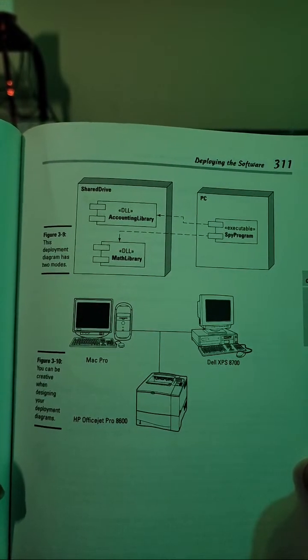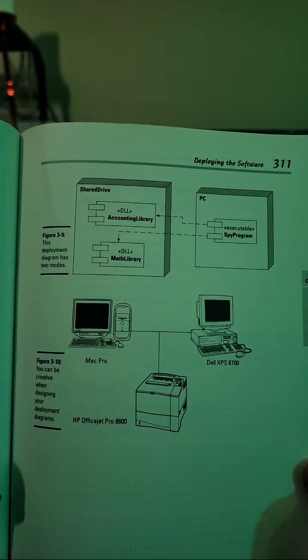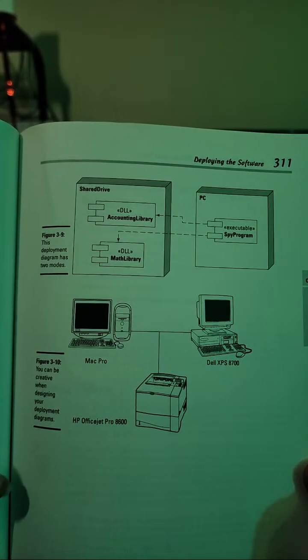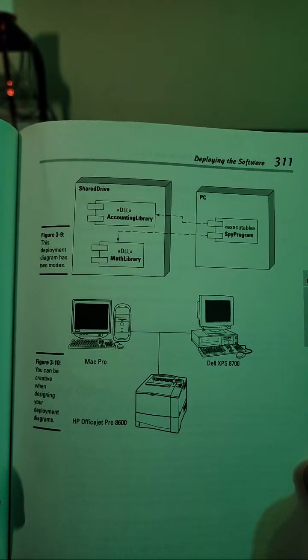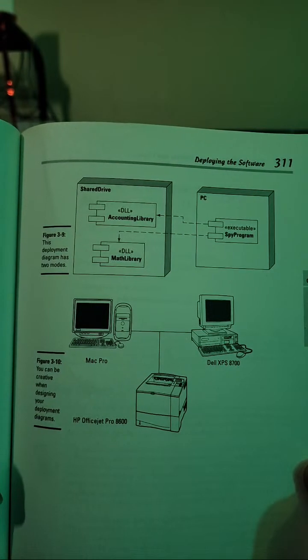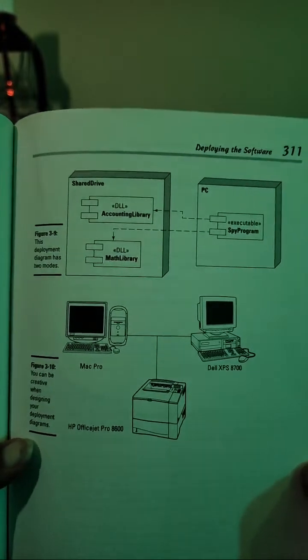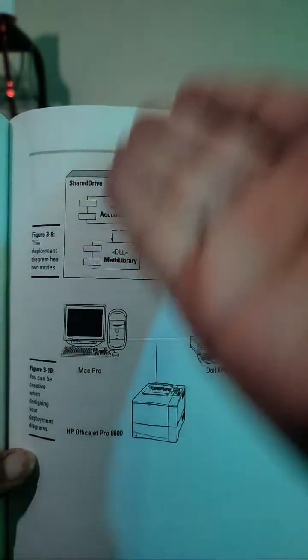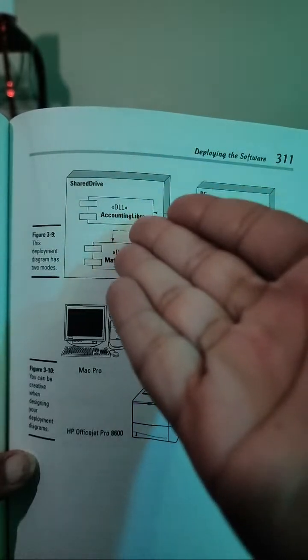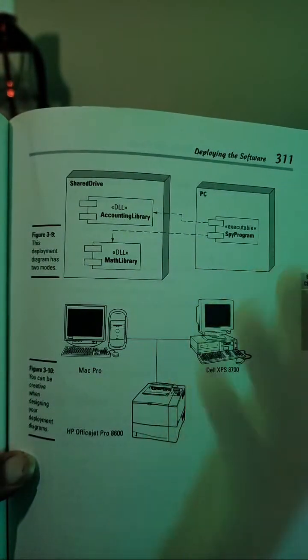Anyway, if you look, it says figure 3-9. This deployment diagram has two. Is this supposed to say modes or nodes? I don't even know right now. I think they meant nodes because everything in the paragraph was talking about nodes. So this is the shared drive. Oh yeah, it's nodes because they were talking about the shared drive being one of the nodes and the PC being the other node.